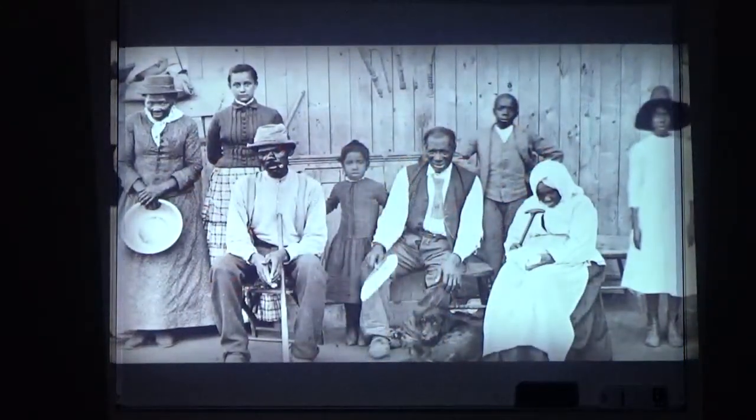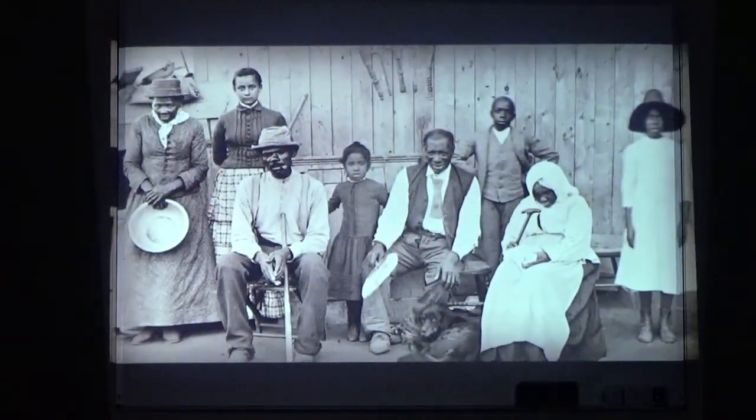Most fugitive slaves were young men, but the most famous runaway has been hanging out behind me all day long, Harriet Tubman. Harriet Tubman escaped to Philadelphia at the age of 29, and over the course of her life, she made about 20 trips back to Maryland to help friends and relatives make the journey north on the Underground Railroad.